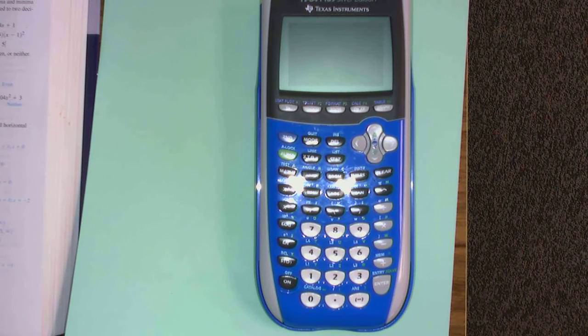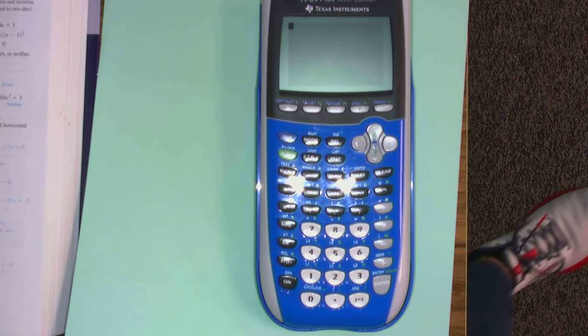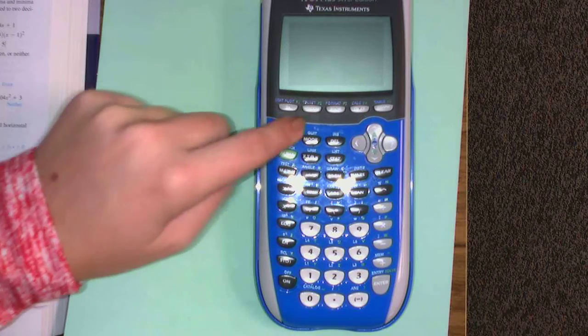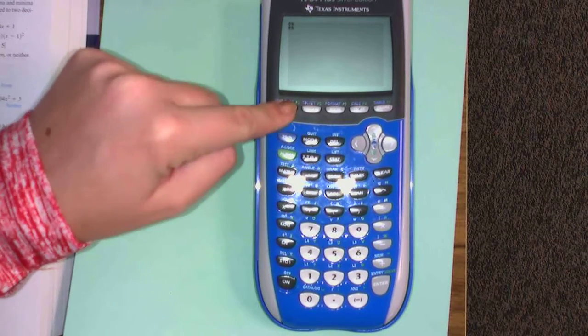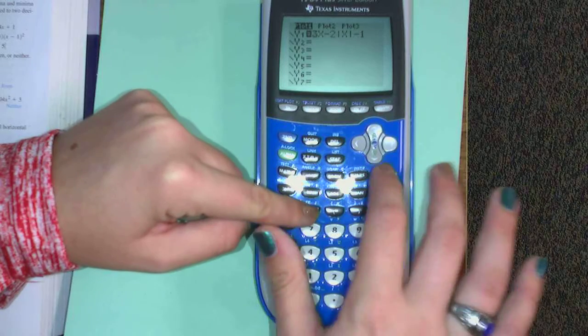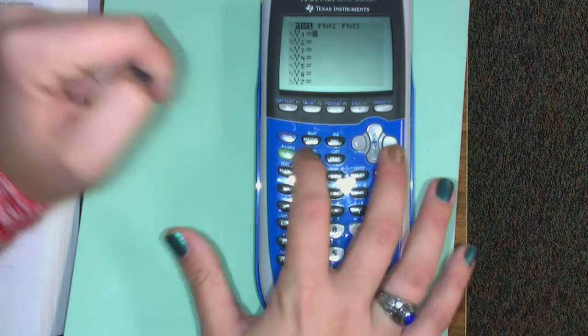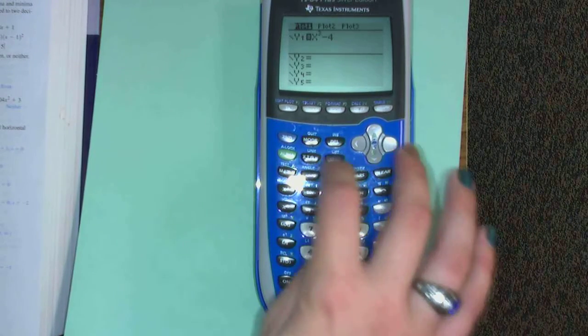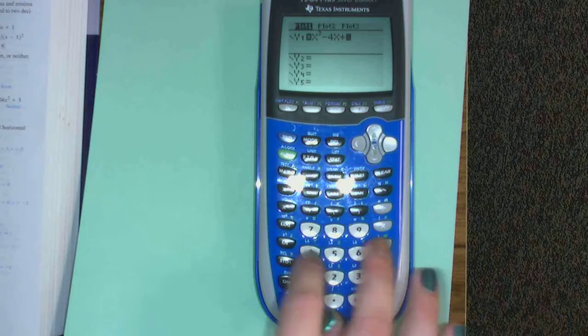Alright. So let's look at 42. So in y equals, I always do that, x cubed minus 4x plus 1.